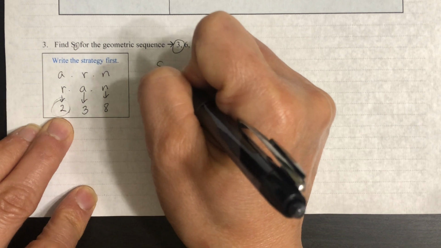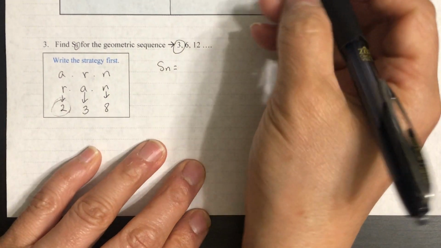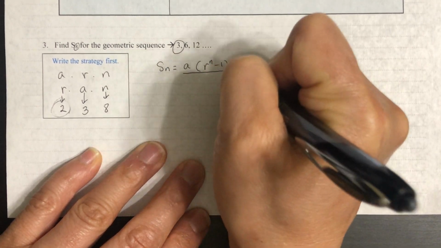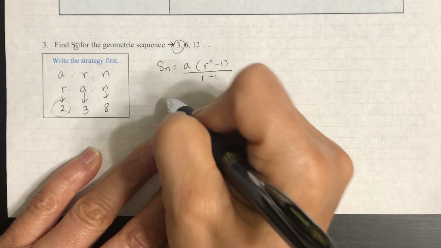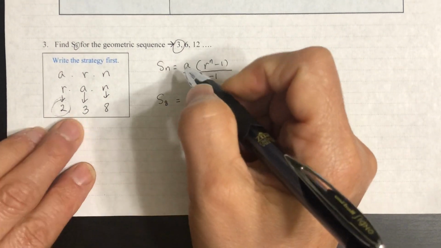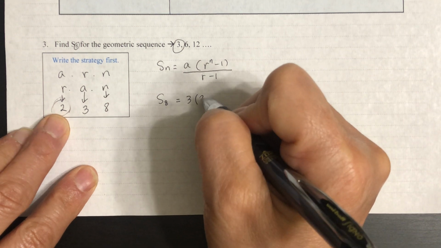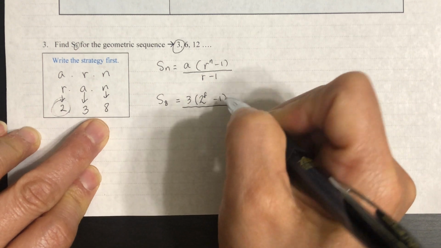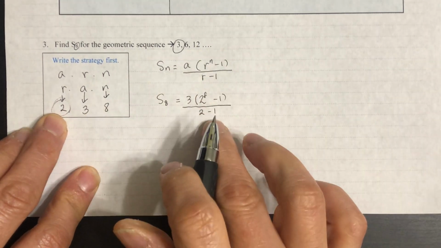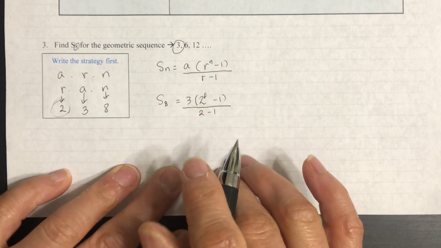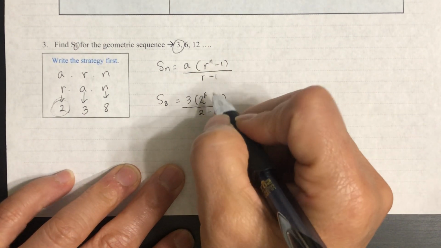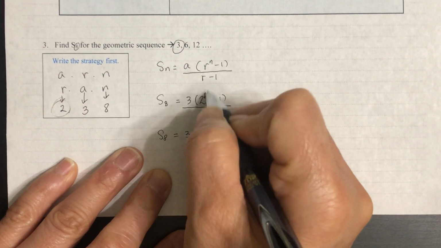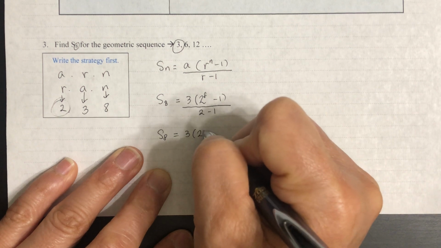I'm going to require you to always write the formula, okay? Now we're going to plug things in. S sub 8: a is 3, r is 2, n is 8. Minus 1, r is 2 minus 1, so the bottom here is just 1. So we have 2 to the 8th power, which is 256. Minus 1 is 255.